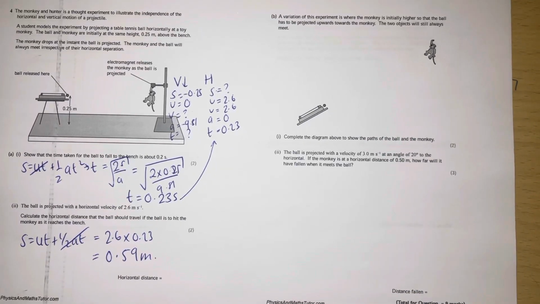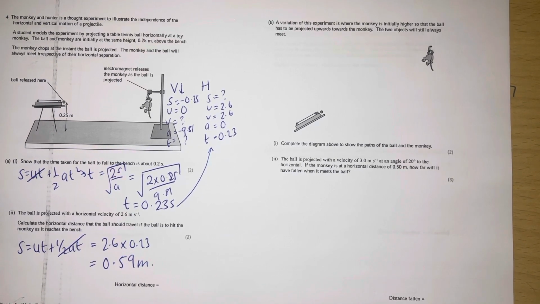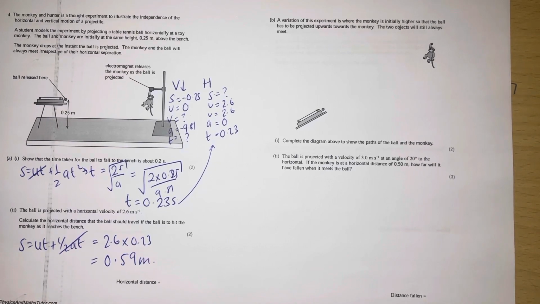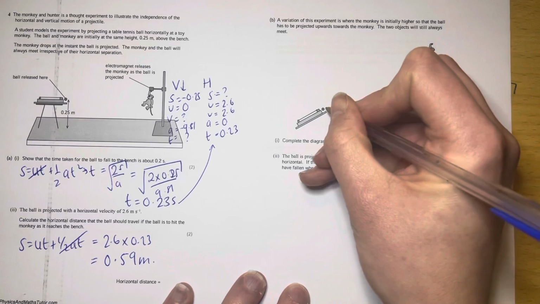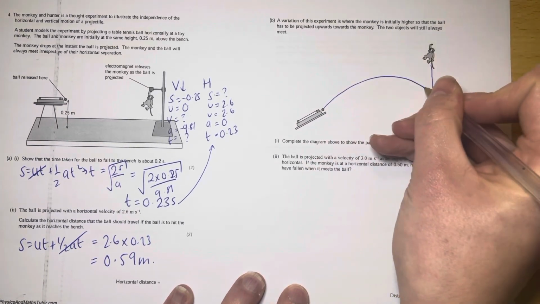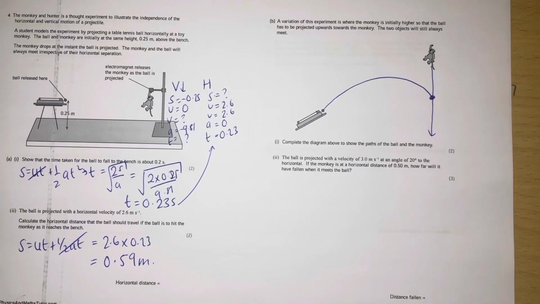A variation of this experiment is where the monkey is initially higher, so that the ball has to be projected upwards towards the monkey. The two objects will still always meet. Complete the diagram above to show the path of the ball and the monkey. So the monkey's going to fall, and the ball will go into projectile motion and do something like this. But they'll always meet at a point here.